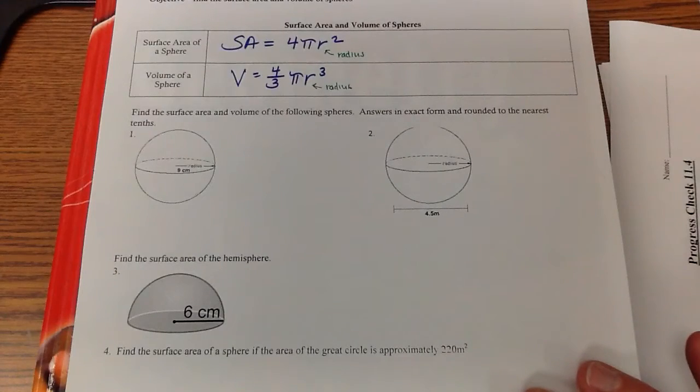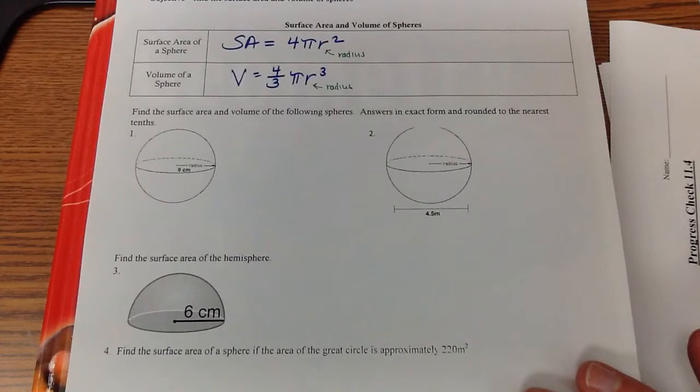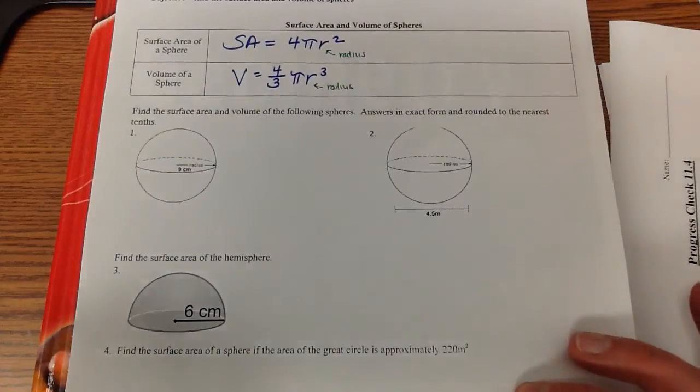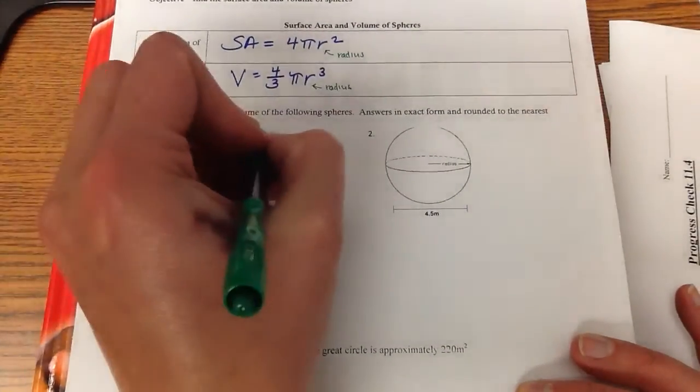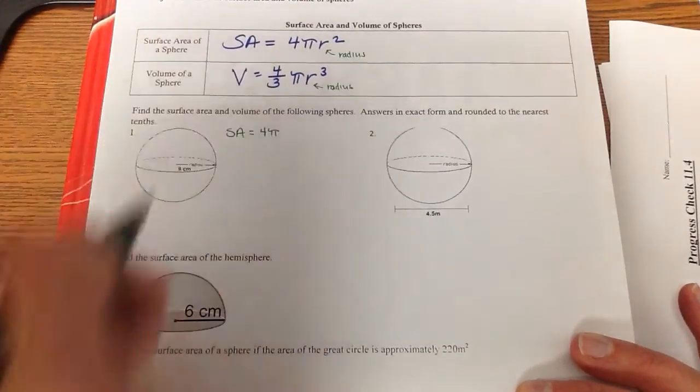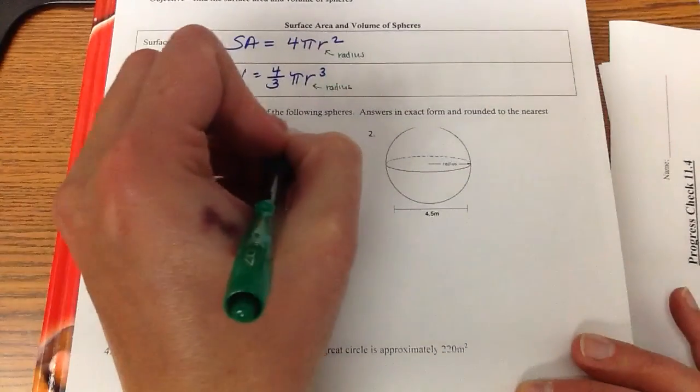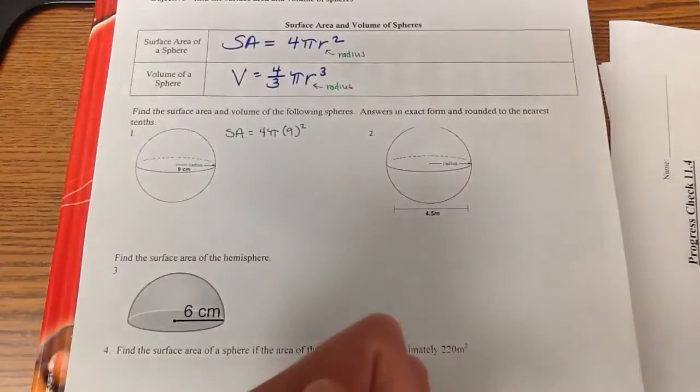Okay, so notice in these first two examples, they want us to find the surface area and volume of these spheres, and also they want our answers in exact form and rounded to the nearest tenth. Alright, so let's do our first one, surface area. Plugging in our information, it says we do 4 times pi, and then times my radius, which is 9, and then we are going to square it.